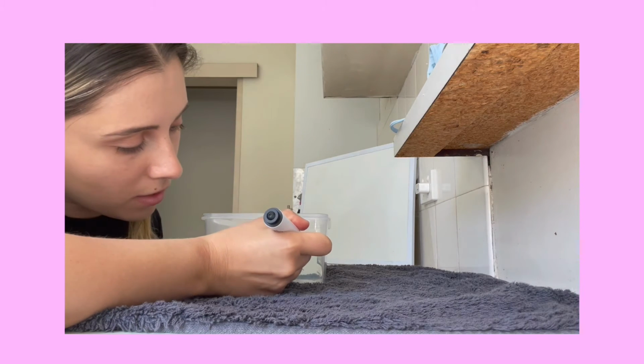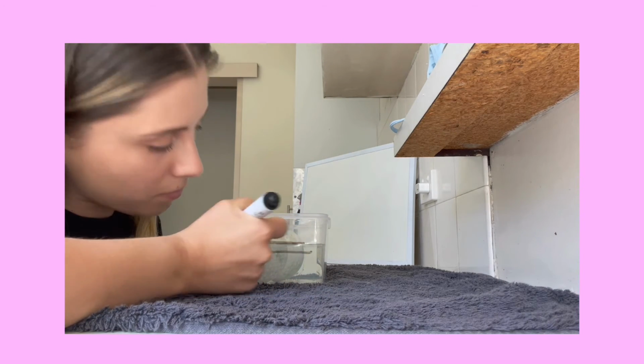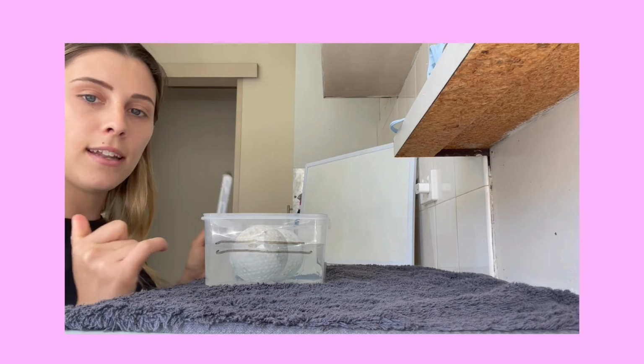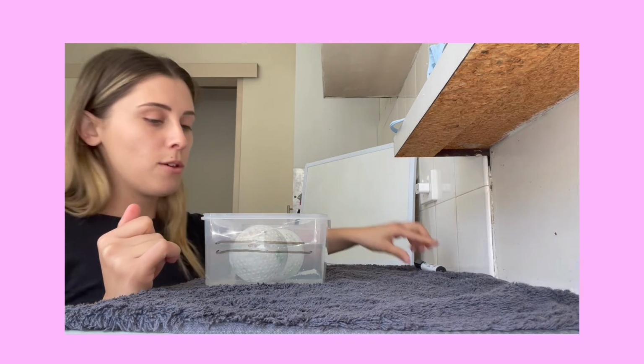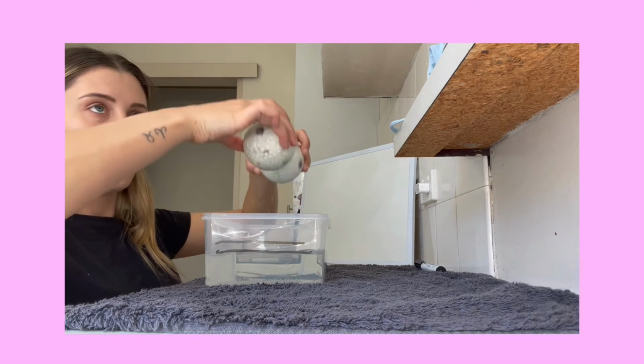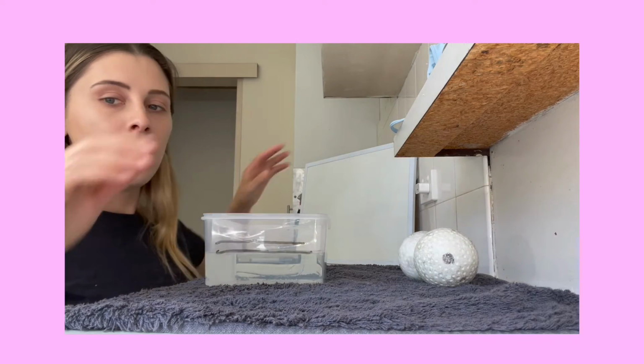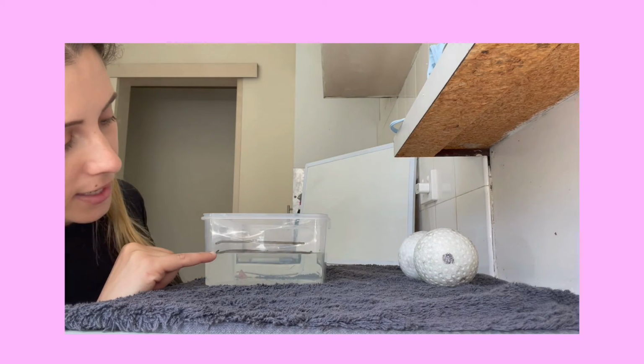And there we go. So I'm going to mark that line now. That second line, that top line, is where the water's at when I have two balls in there. And I'm going to take them out, and the water is back down to this.